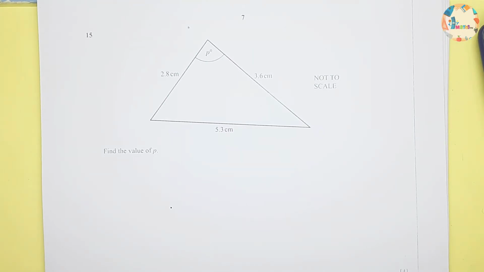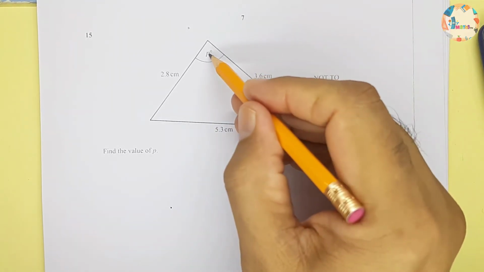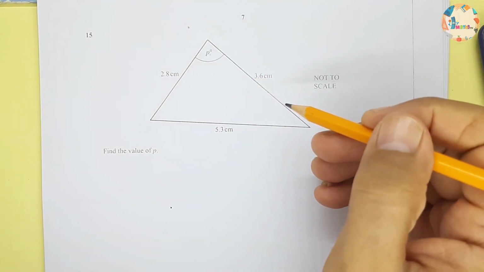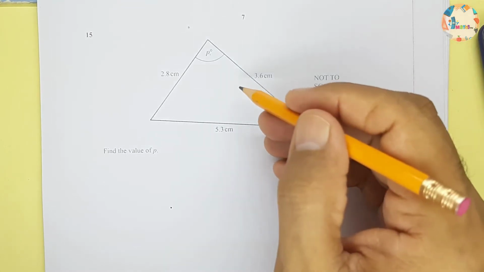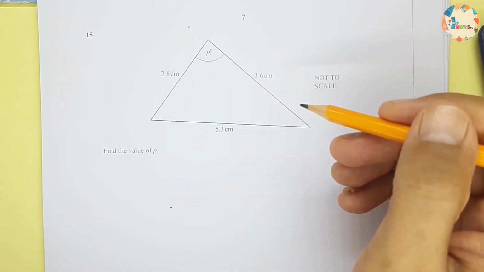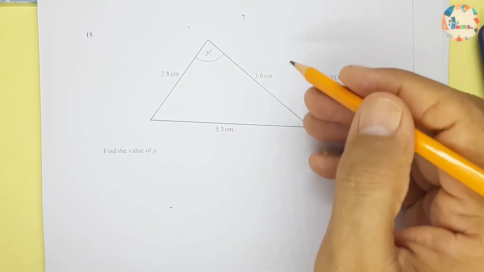Question number 15. A diagram is given. Find the value of p. This angle we have to find. To find this angle, what we can do is apply the cosine rule. Basically we can apply the cosine rule.